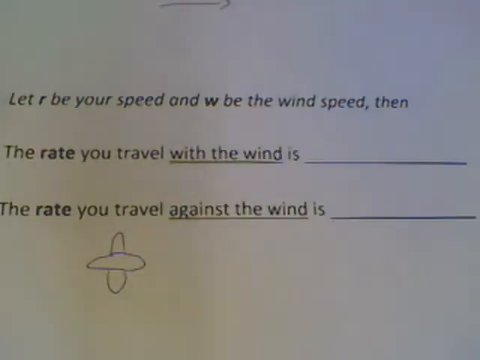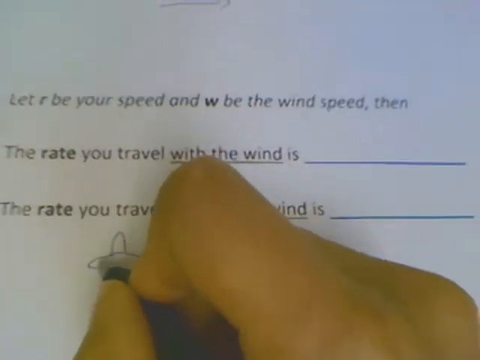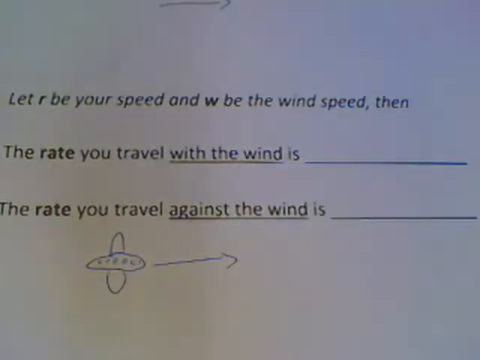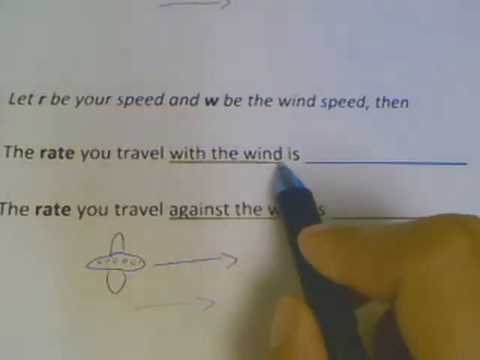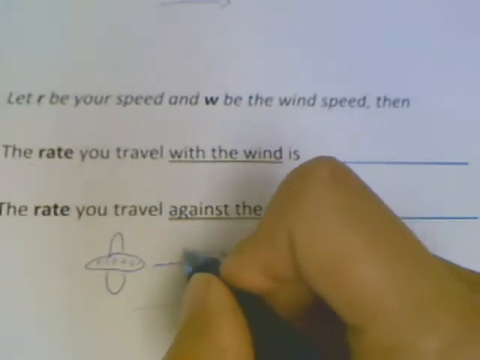The same thing applies if you are in an airplane flying. So here's my airplane down here, and let's say the airplane is flying in this direction. If the wind is blowing in this direction, you're going with the wind and your speed will actually be faster. So we're calling R the speed of the plane and W the speed of the wind.